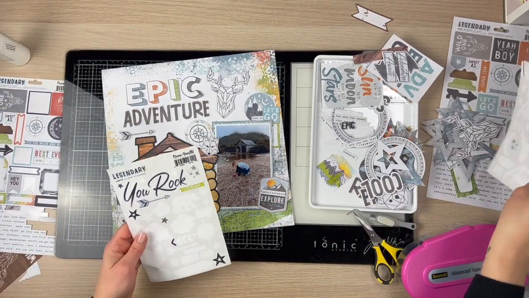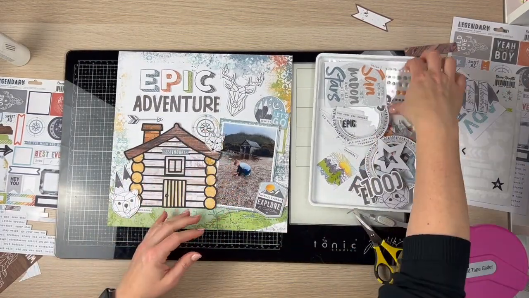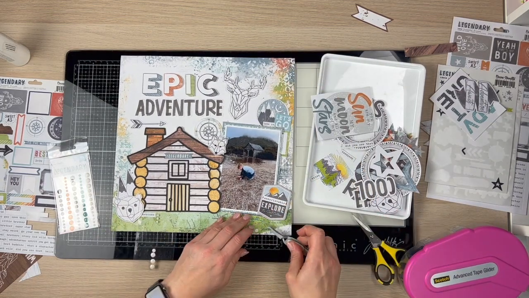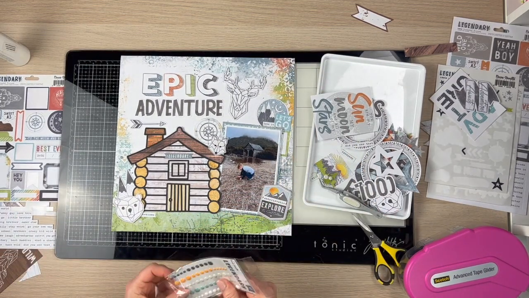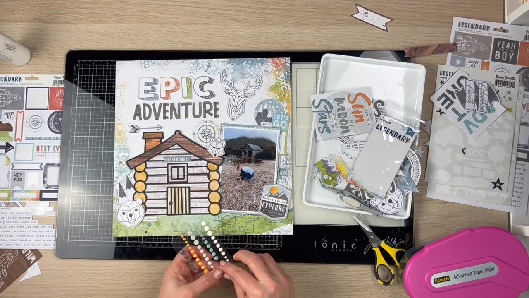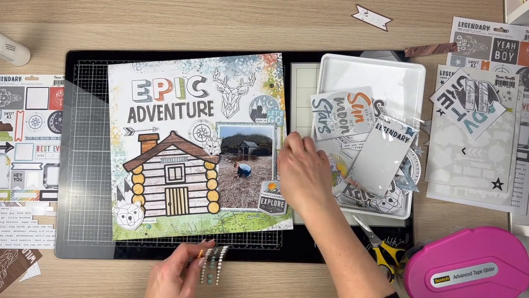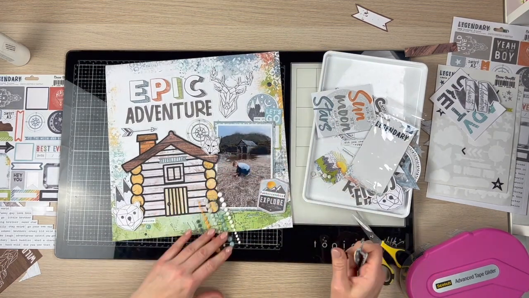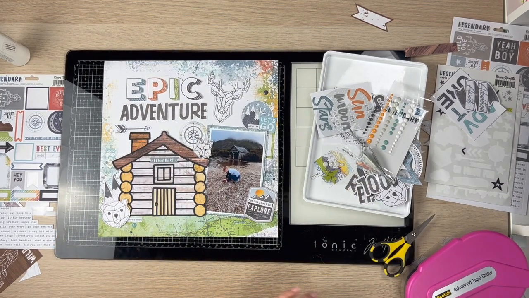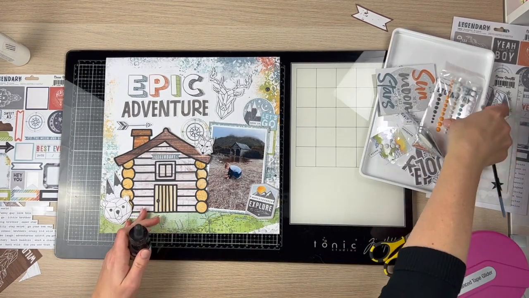So I think that's almost it for the actual embellishing. I'm just seeing what else I can make work. And now I'm just going to add some enamel dots and stick them around the page, just adding three to the different clusters there. And that's about it for my layout. I do add some black splatters with some Liquitex acrylic ink. But that is about all for my layout.